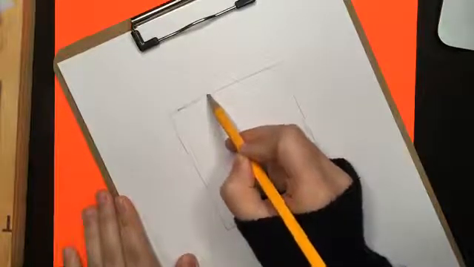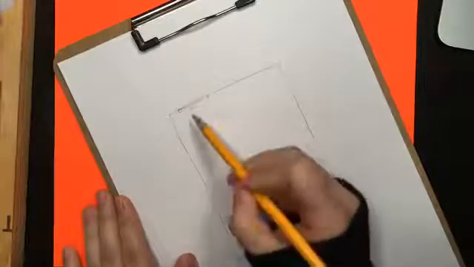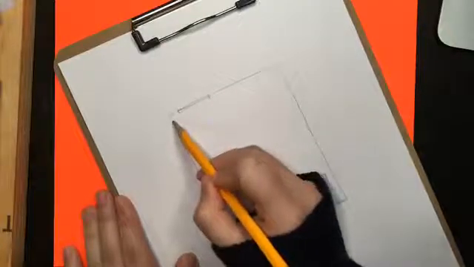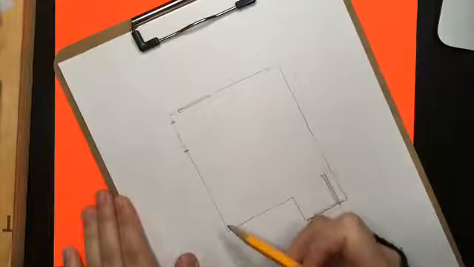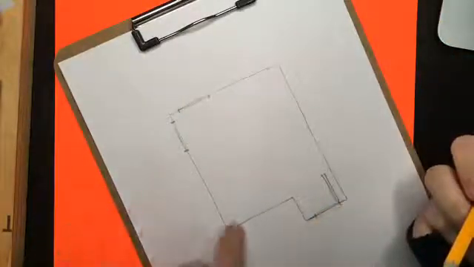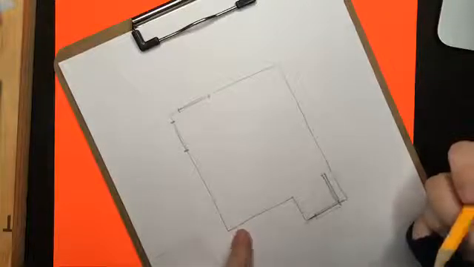So let's say there's a window here. I just draw two lines really quickly to show there's an opening there. Maybe I have another window there. Just try to draw what your bedroom looks like from your memory.